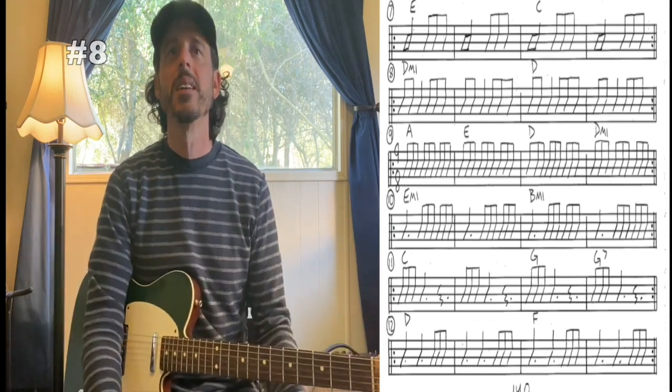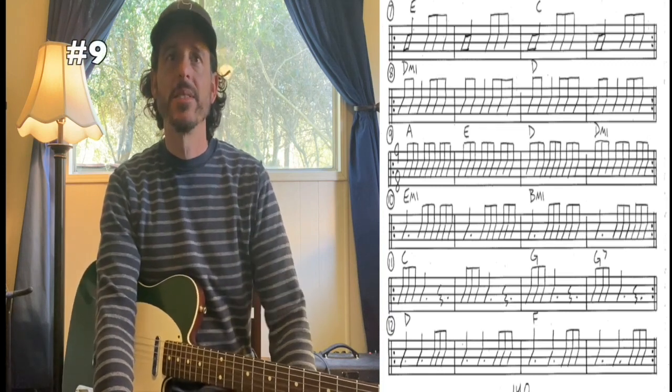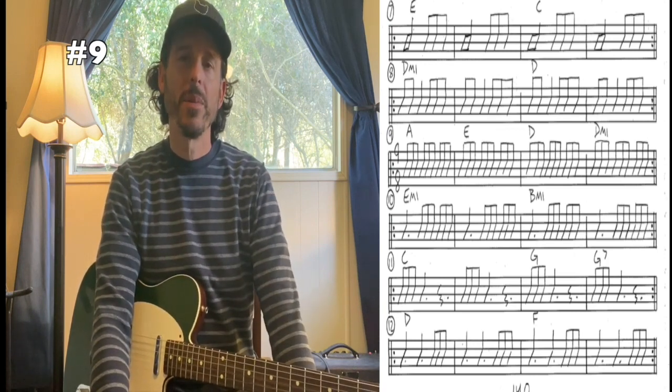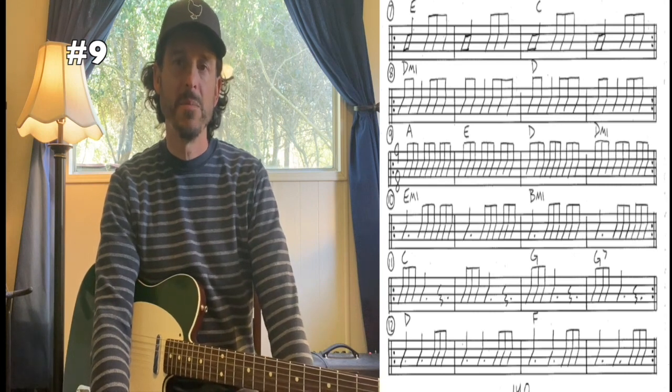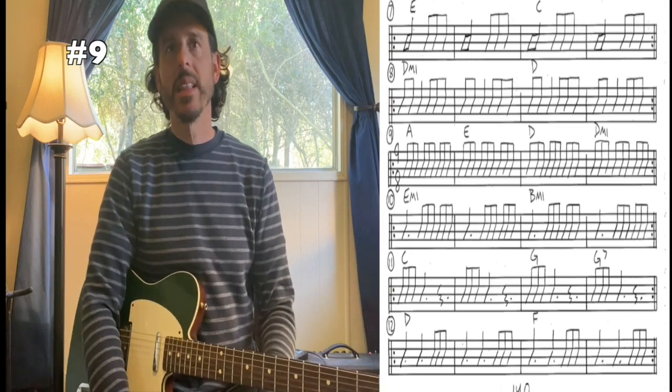Okay, for numbers 9 through 12, we're going to go into 9/8 meter. So this is going to be 9 eighth notes per bar, and we're going to feel this as a triple meter where we have 3 beats basically and 3 notes on each beat. They're going to sound like an eighth note triplet. And we're going to feel it in 3 like this.